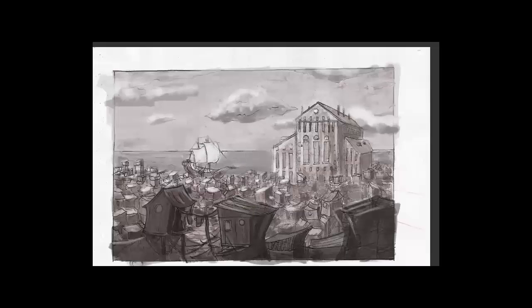I'm going to come in and get some whites around part of that building.